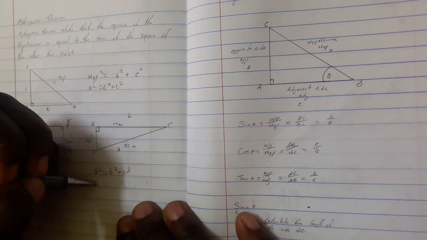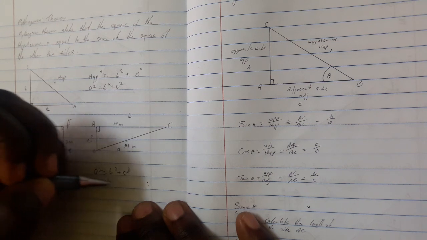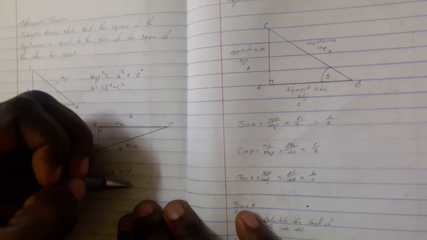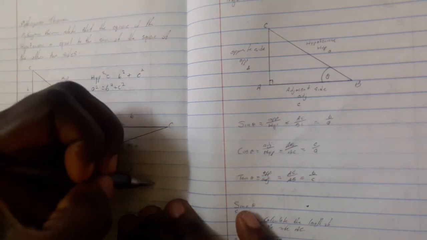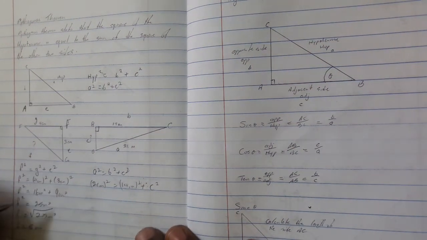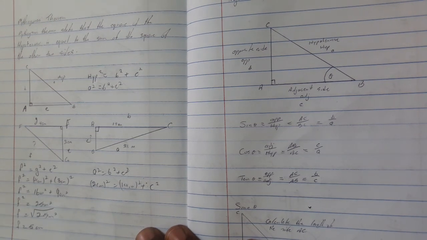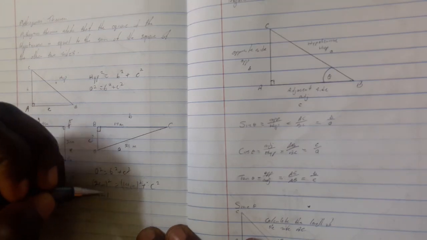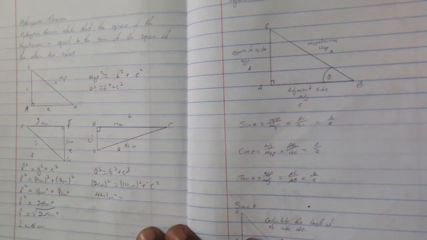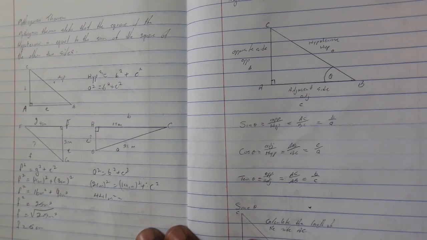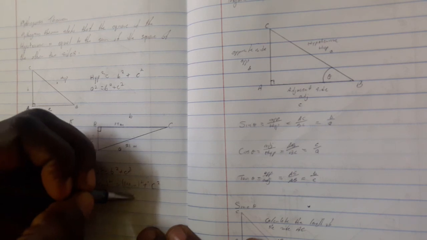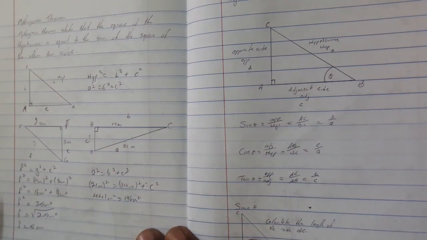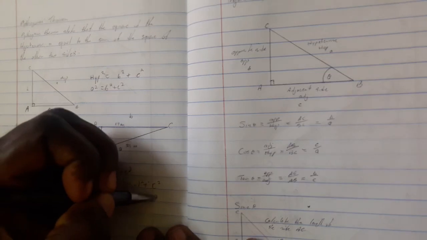A is 21 meters, squared, is equal to B, which is 14 meters, squared, plus we don't know what C is, squared. 21 squared is equal to 441 meters squared. 14 squared is equal to 196 meters squared, and C squared.